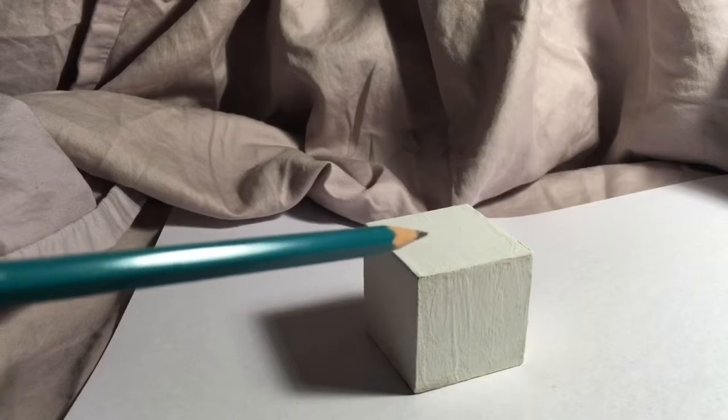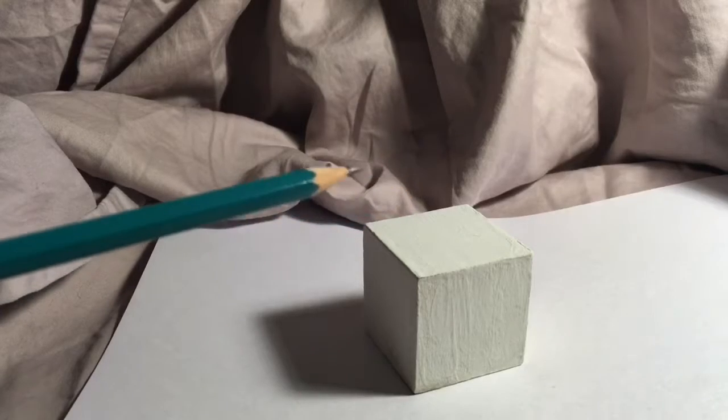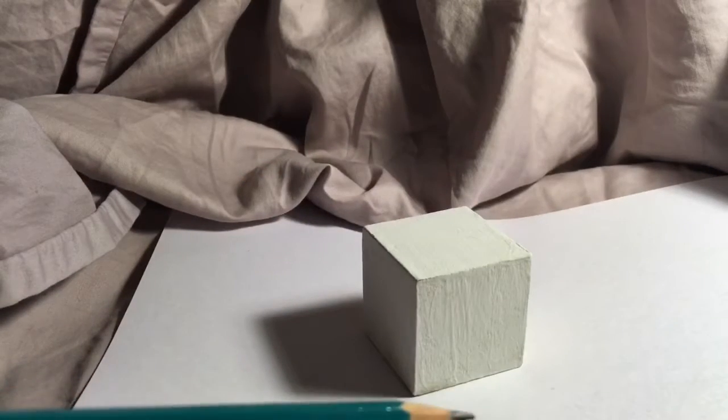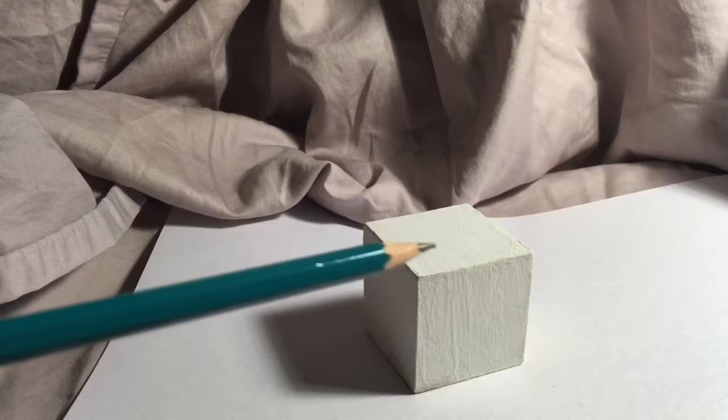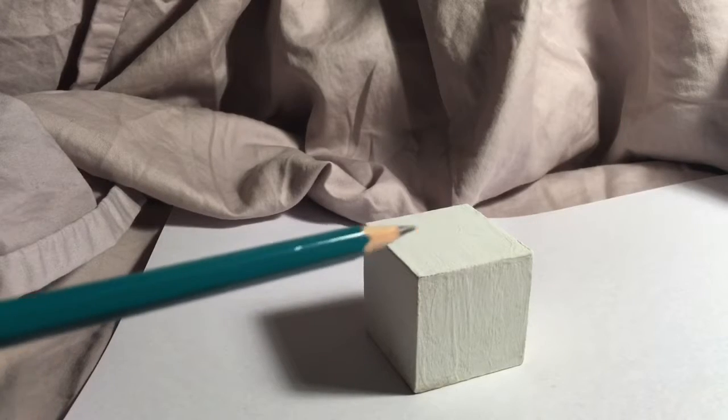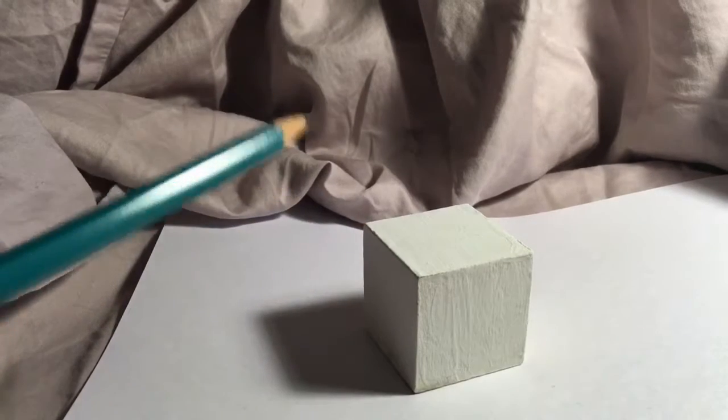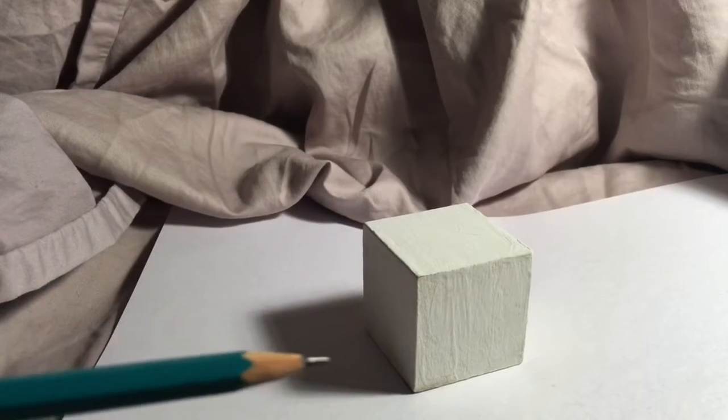And to create this light area, you're going to use your eraser. Remember I told you your eraser is your best friend? Well, you're going to actually use your eraser to create the right tone. So you're actually going to be drawing with your eraser.